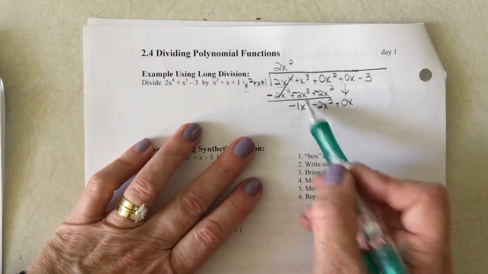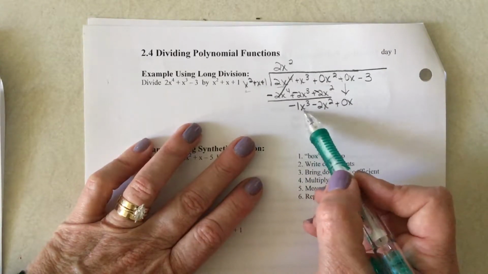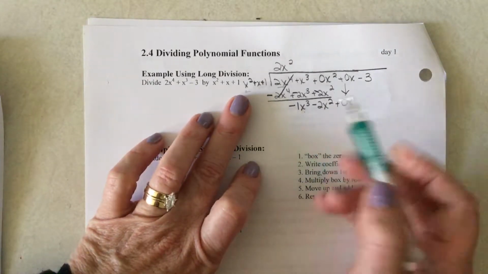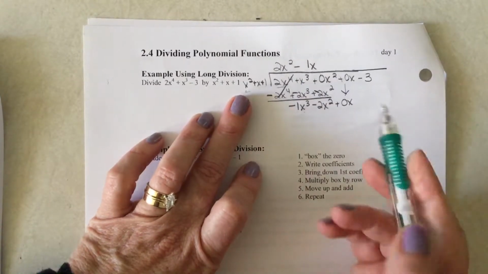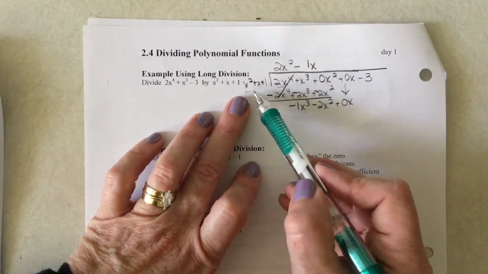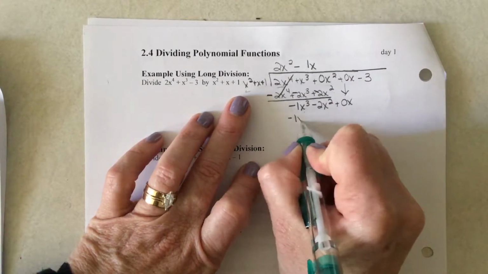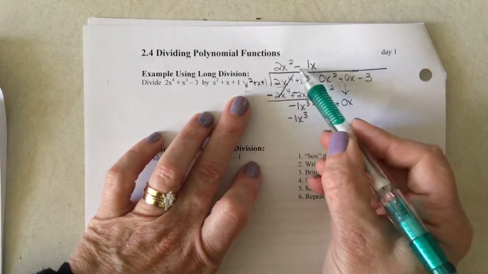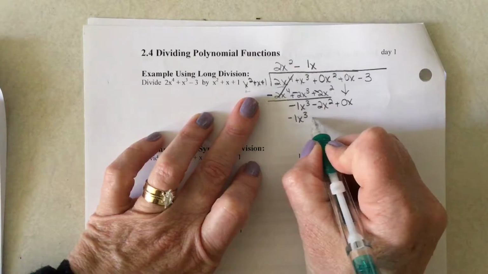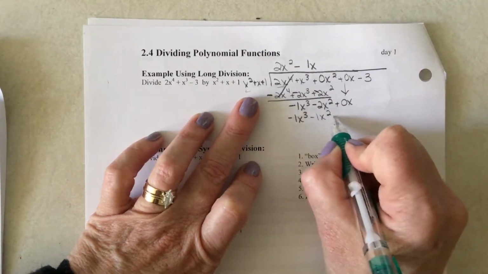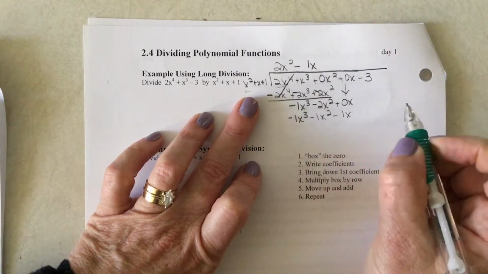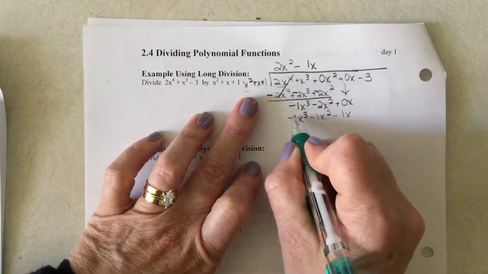Anyway, all right, so we start over. Negative 1x cubed divided by x squared leaves me with a negative 1x. Now I multiply. Negative 1x times x squared is negative 1x cubed. Negative 1x times x is negative 1x squared, and negative 1x times 1 is a negative 1x. Then I change my sign.